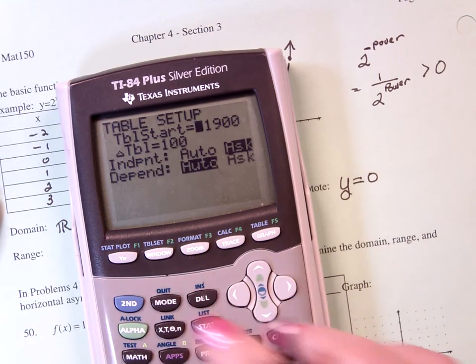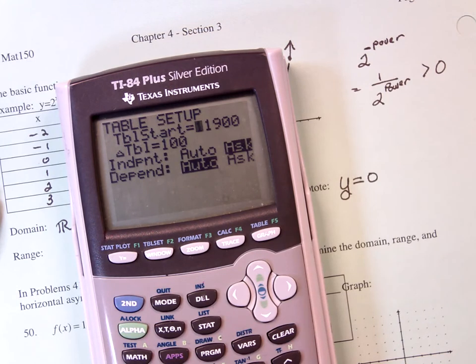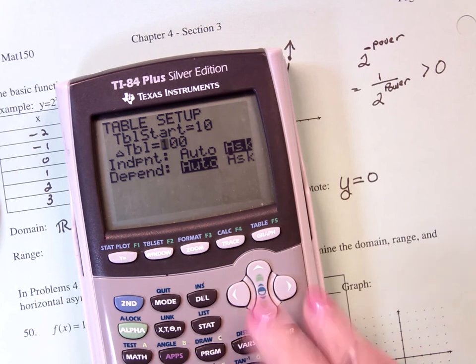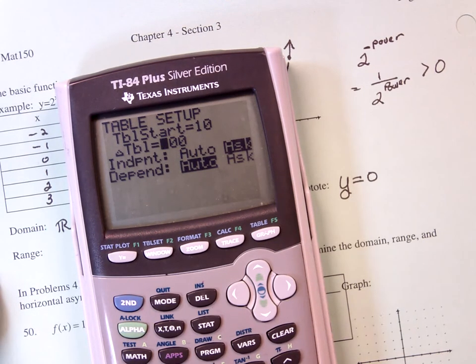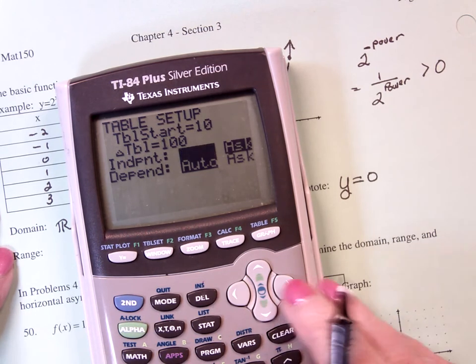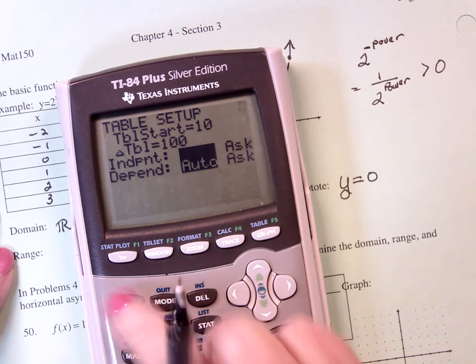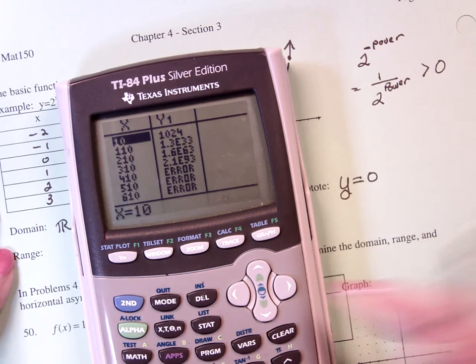I'm going to set the table to start at 10, and it doesn't matter how I increment the table. I'll increment the table by 100. So that says x starts at 10, the next one will be 110, and then 210, and then 310, and so on. This may actually be a little bit too fast.